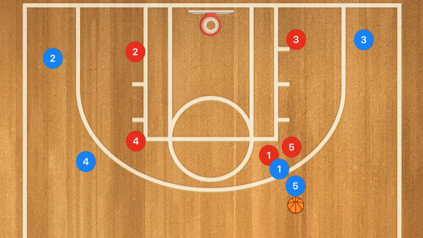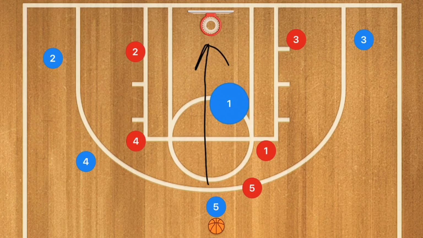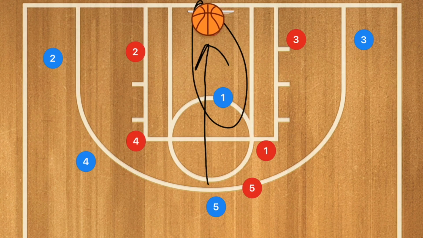So player 1 dribble handoffs to player 5. Player 5 uses that screen. Of course, he could take that shot. If there's a switch or not a switch, and player 1 is rolling towards the basket, he could be open for that layup as well. So keep that in mind.